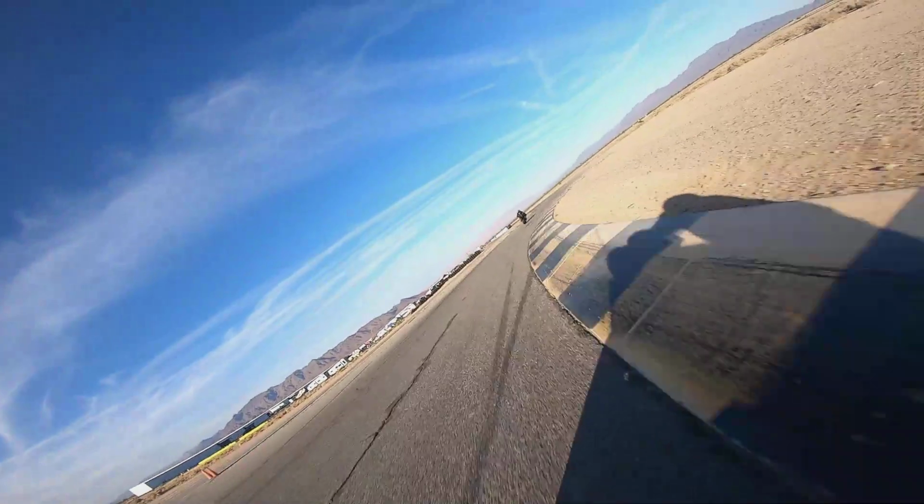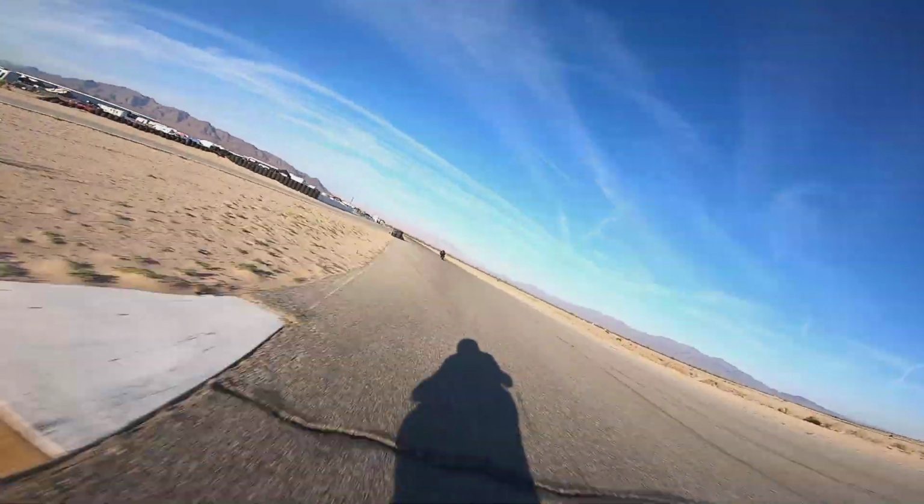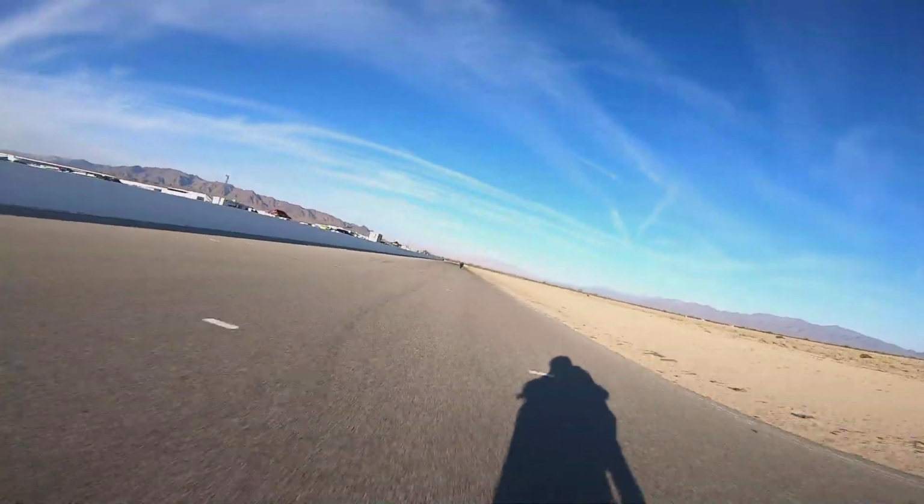Through here, double apex, early apex in the beginning, sends you out wide. Late apex past the cone is going to get us a good drive onto the front straight. So that's a couple examples of how to choose an apex out here at Chuckwalla Valley Raceway. Hopefully you can use this to choose apexes at your own racetrack or canyon road.